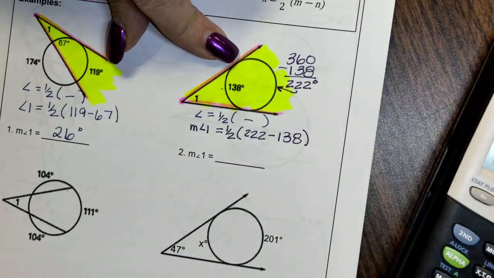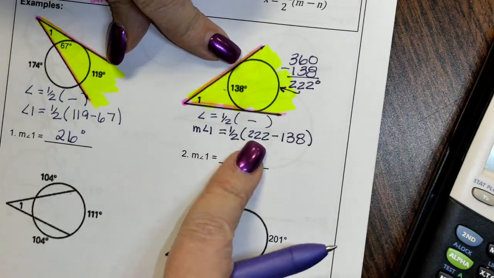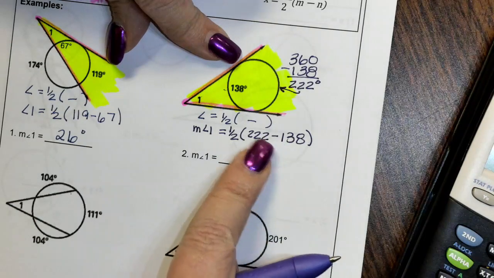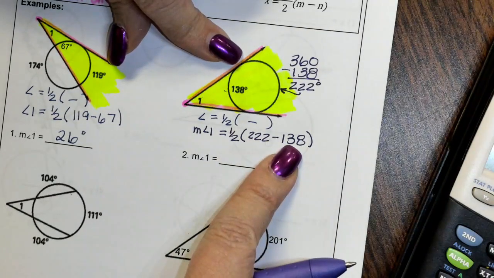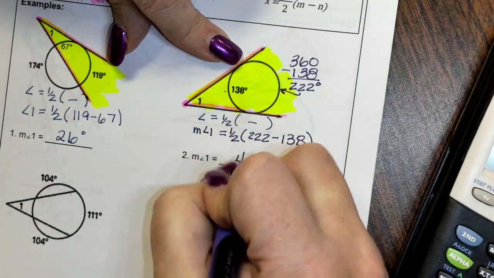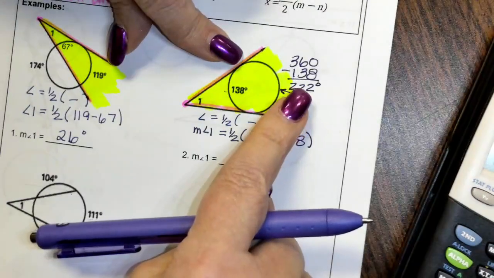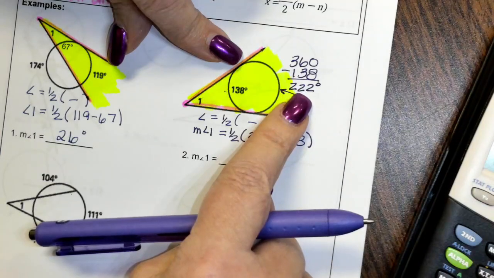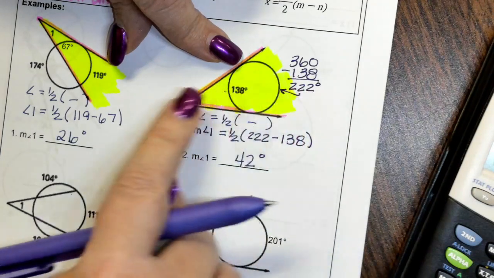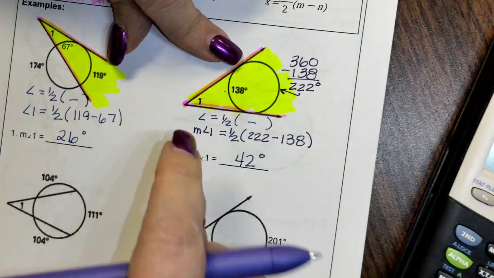222 minus 138. When you do that, do 222 minus 138, enter, divided by 2, or type it in like this and use parentheses, and you get that it is 42 degrees. Now be careful, just because you subtracted here does not mean you subtract and then divide by 2. Don't get in that habit. Sometimes you have to subtract just to get the pieces that you need.